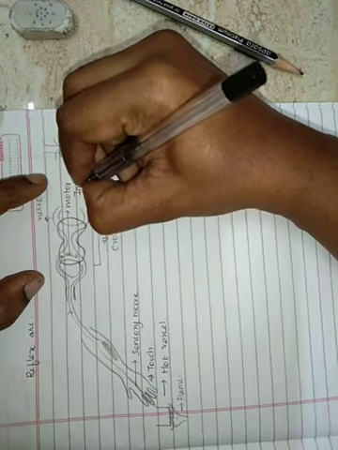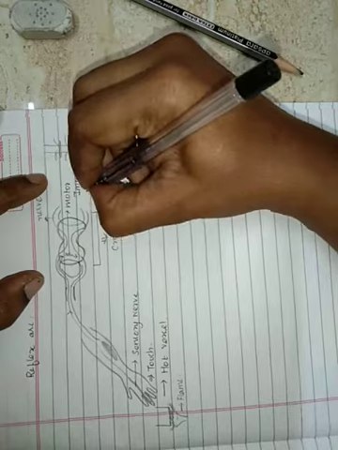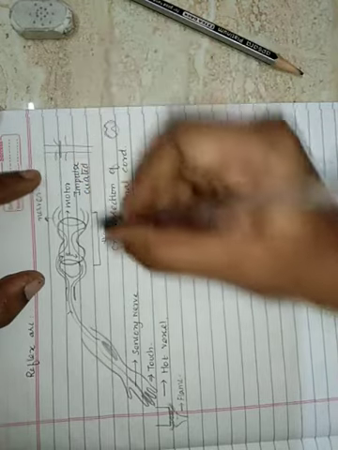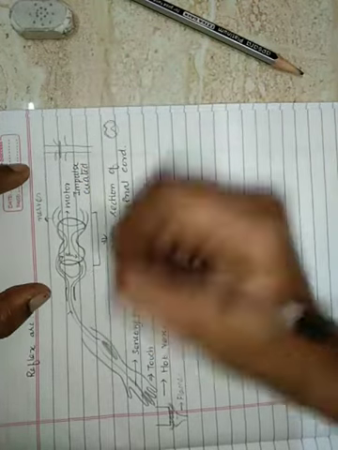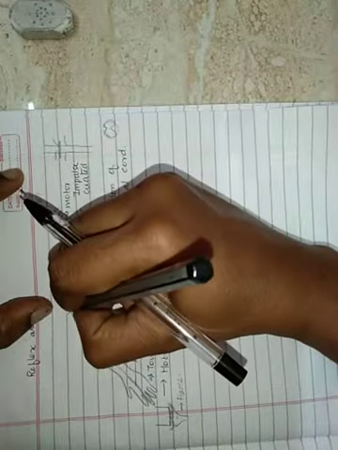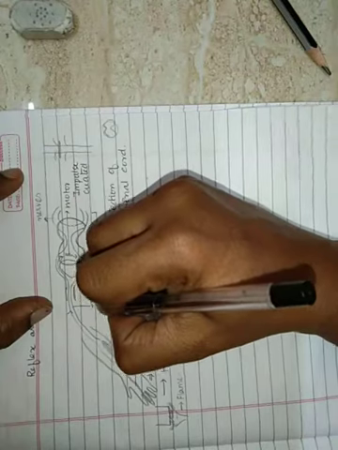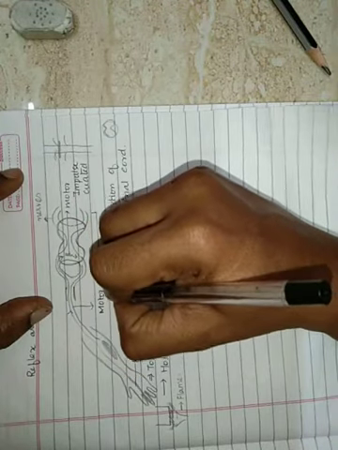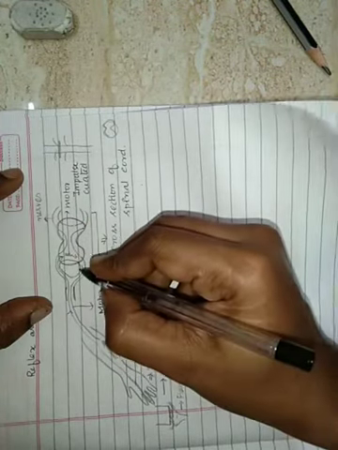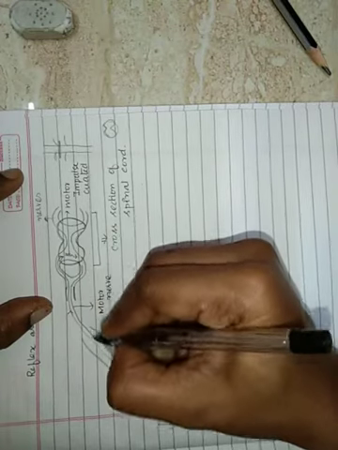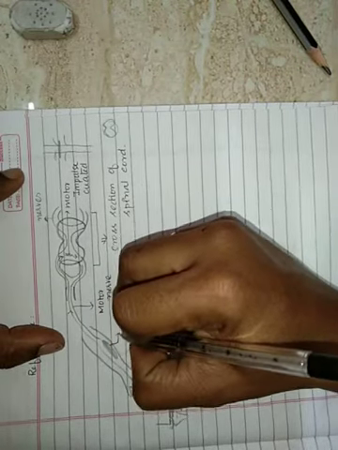Motor impulse is created inside the spinal cord, that is to be taken by the motor nerve. So this one is going to be the motor nerve that is going to take the motor impulse from the spinal cord to the muscles of your hand.